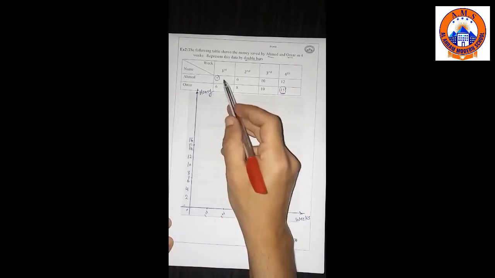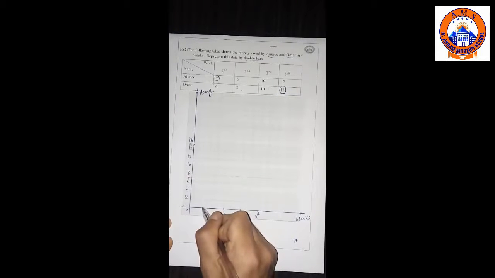Then I'm gonna draw a bar line for Ahmed, and beside it a bar line for Omar. So I will start drawing a bar line for Ahmed up to 7. I want the 2 values 7 and 6 in this place, so I'm gonna start in the middle way here and go up with half a centimeter till I reach the first line.